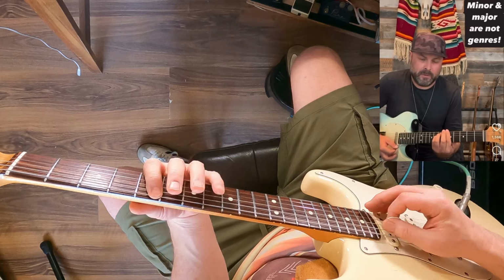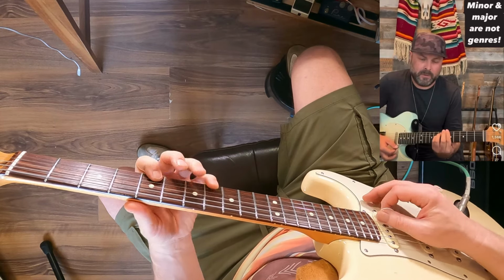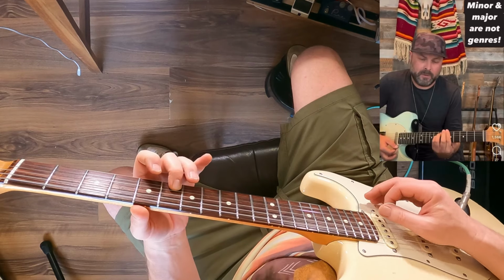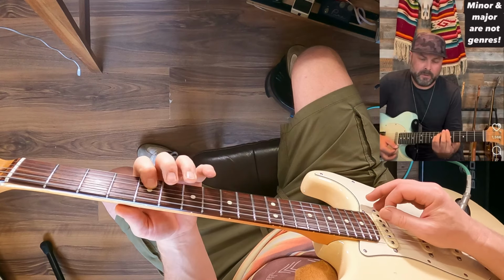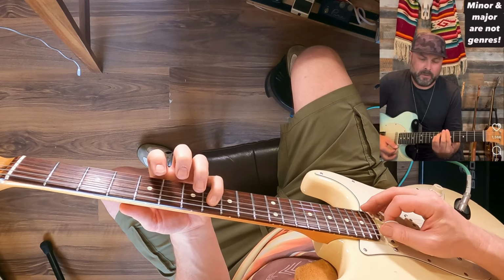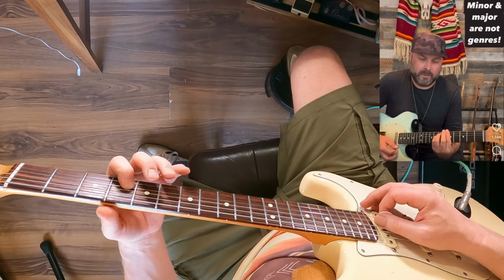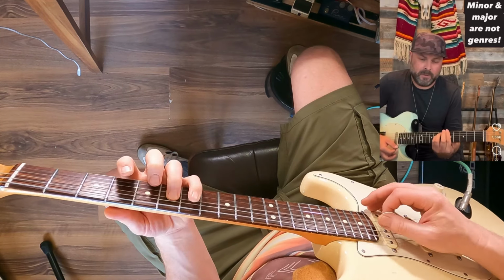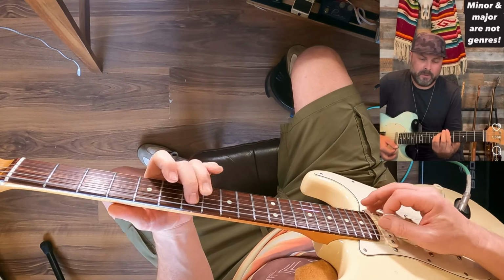We've got A minor, D minor, that's taking us down to F major, then we've got E7, then A minor.